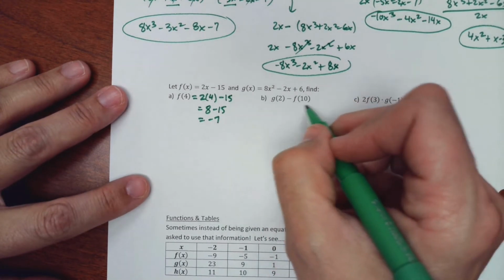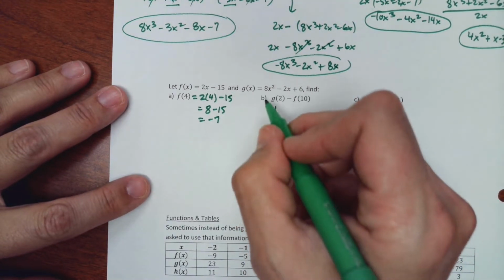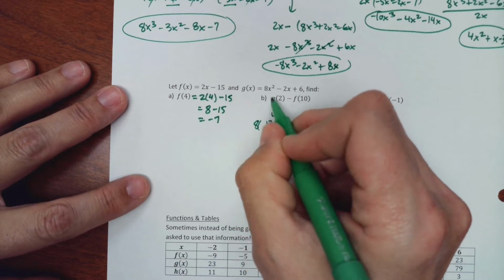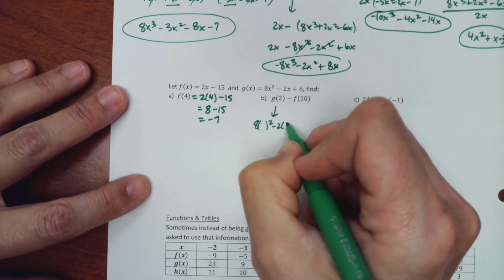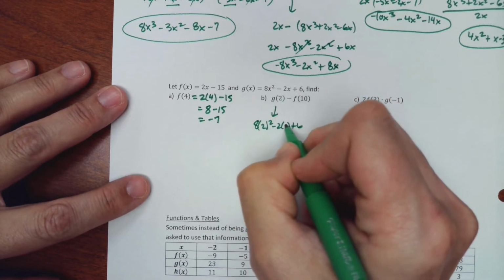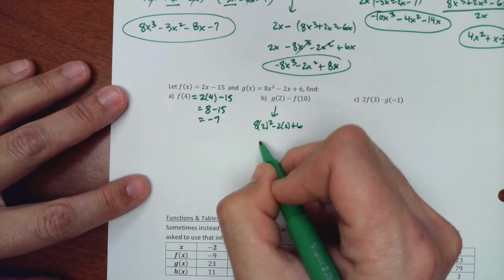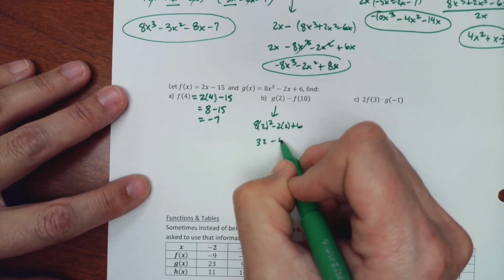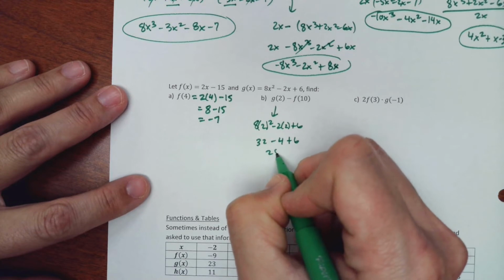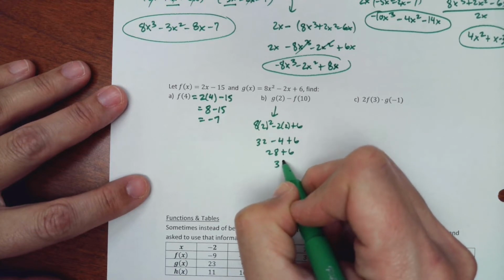All right, so I just have two things to figure out. So g of 2, that would be 8 times something squared, this guy, minus 2 times something plus 6. So I'm putting a 2 here. So that's 4 times 8, that's 32, minus 4 plus 6. So that's 28 plus 6, that's 34.